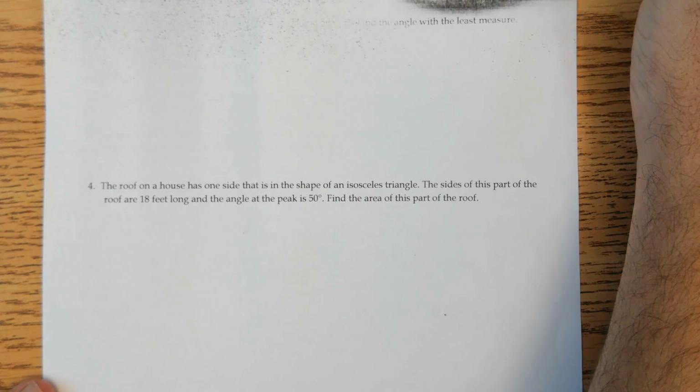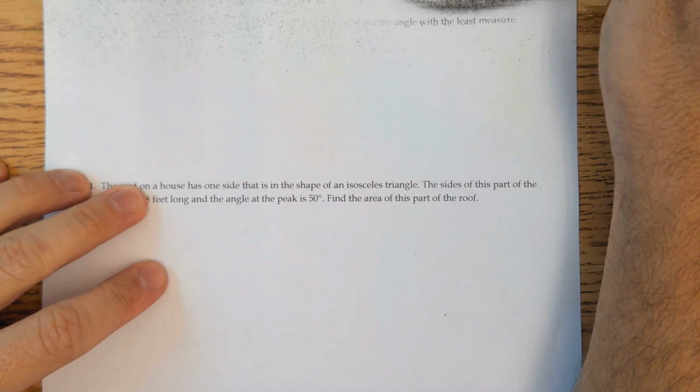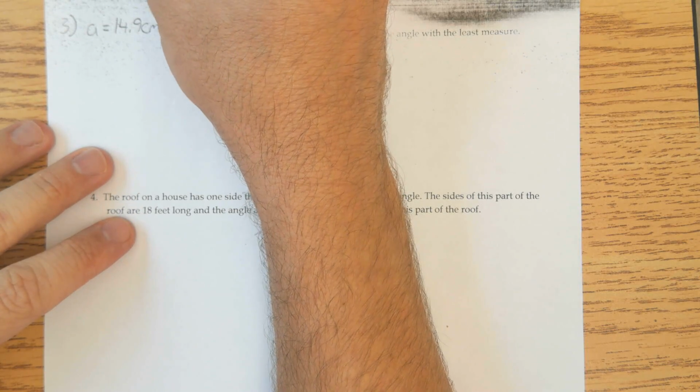But pretty much what number 3 is, it's given me 3 sides of a triangle, right? So for number 3, let's just write it down. I just labeled it A because we're keeping our small sides the same as we drew the original triangle. So I'm going to say A is 14.9 centimeters.